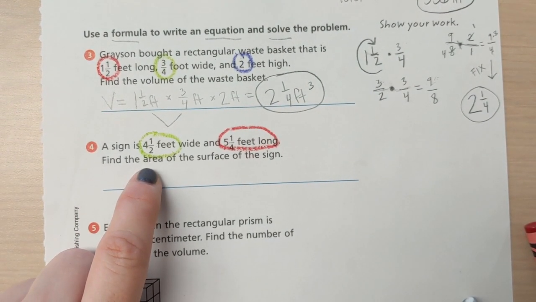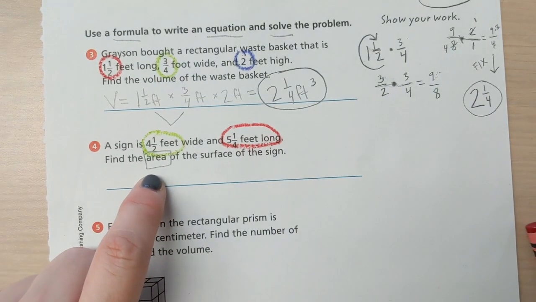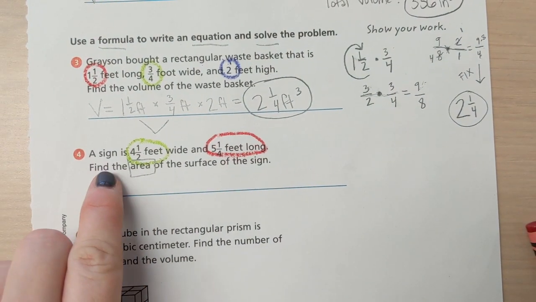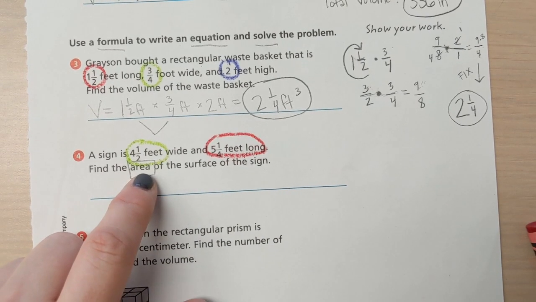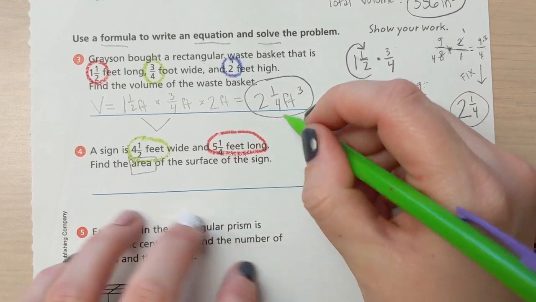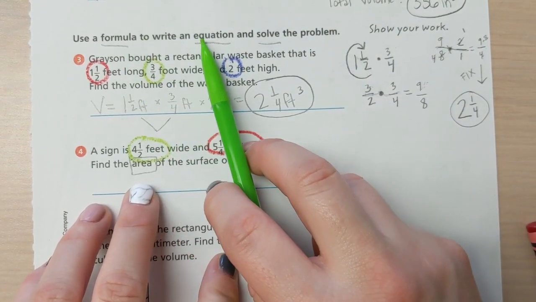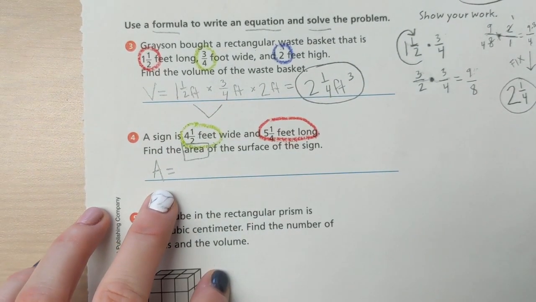Find the area. They're not looking for volume. Be careful when you read a story problem. Find the area of the surface of the sign. Well, area is even easier than volume because area is just length times width. So let's remember they wanted a formula with the equation. So area equals length times width.